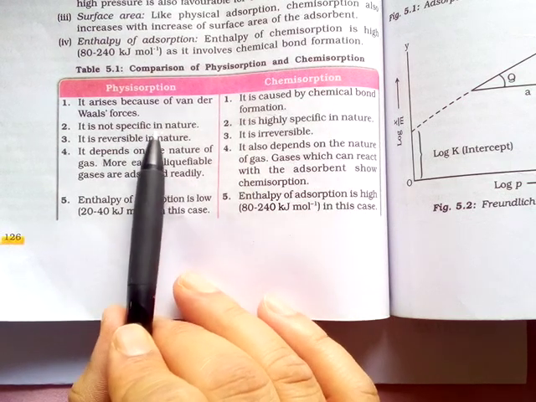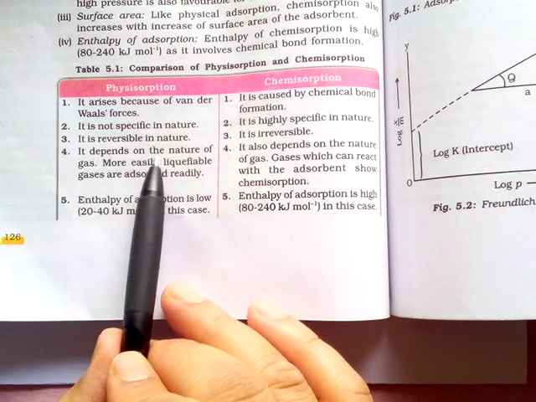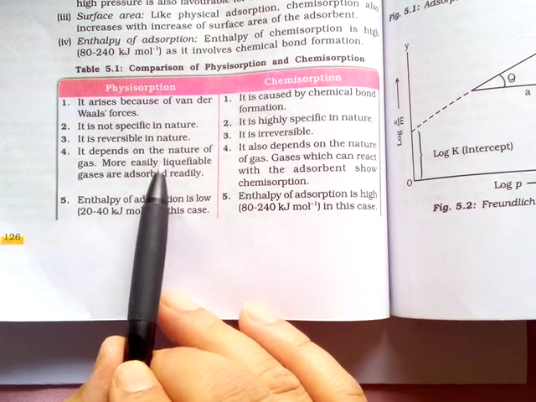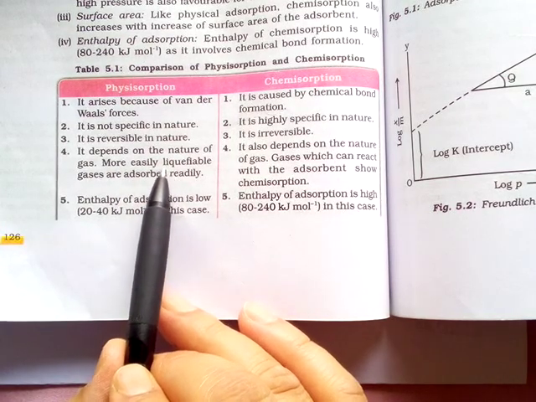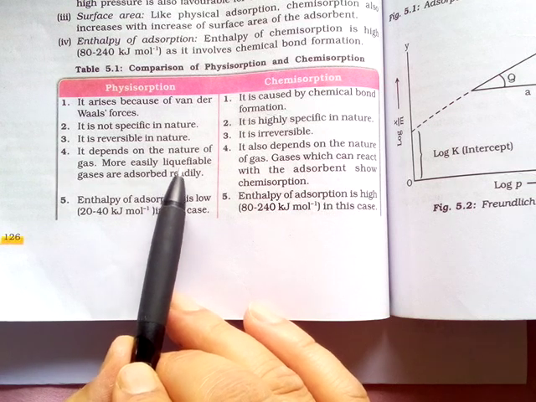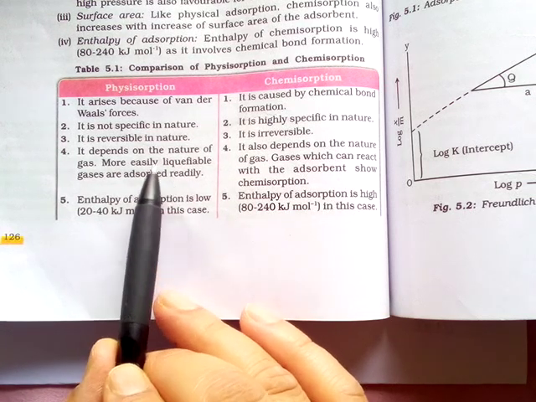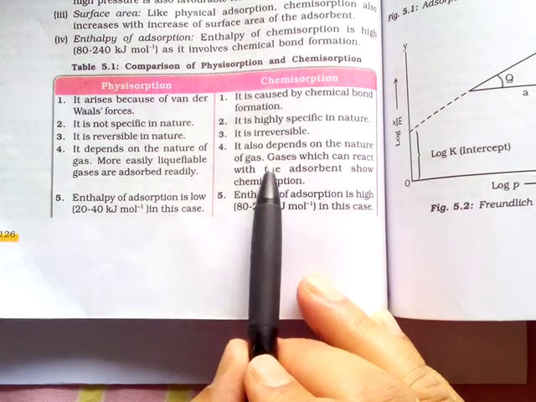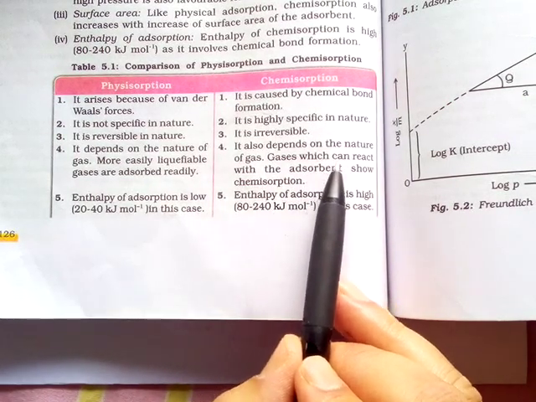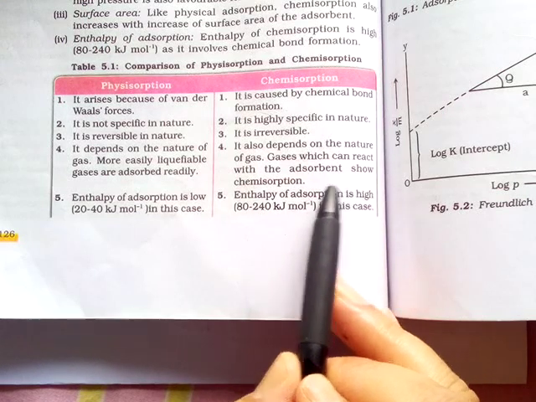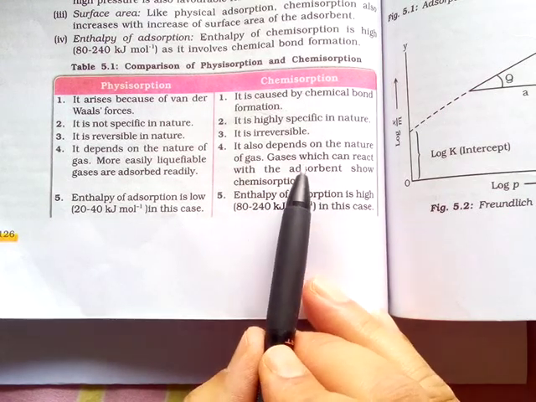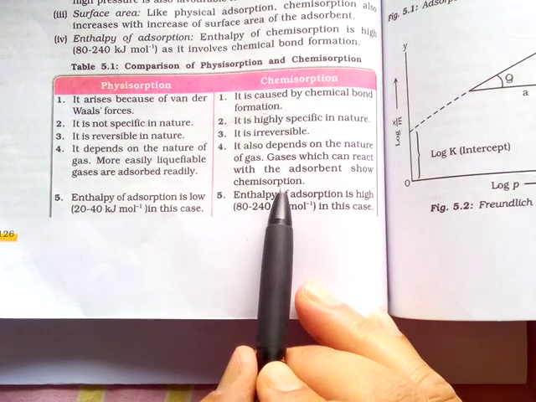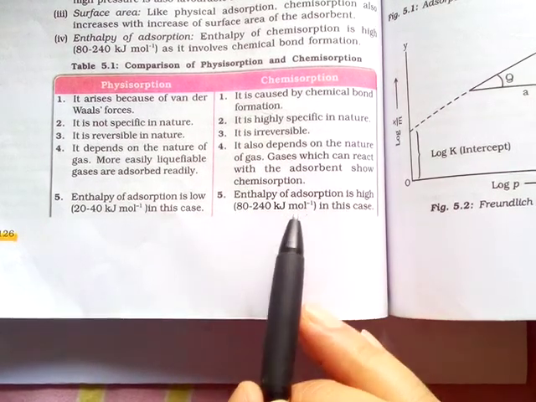Though it's not specific, the easily liquefiable gases are preferable, they are readily adsorbed. Whereas chemisorption depends on the nature of the gas which can react with the adsorbent. So there must be a reaction between A and B, that is the gas and the particle, then only chemisorption takes place.